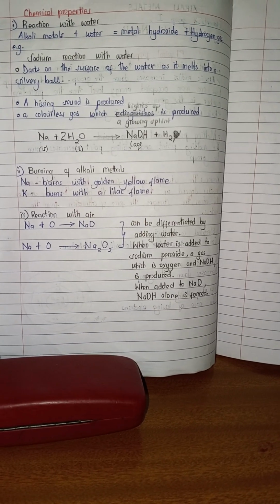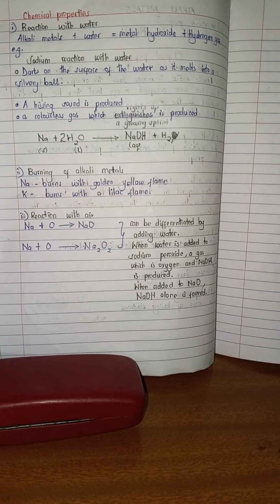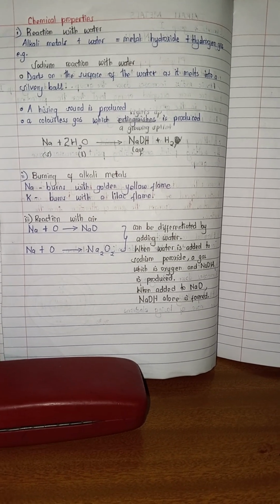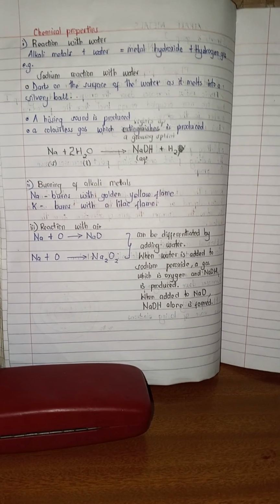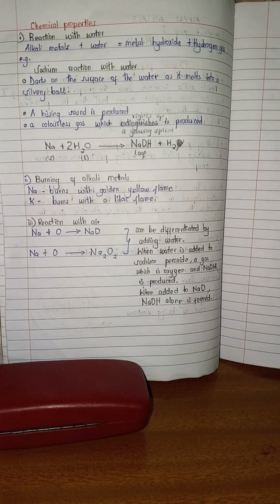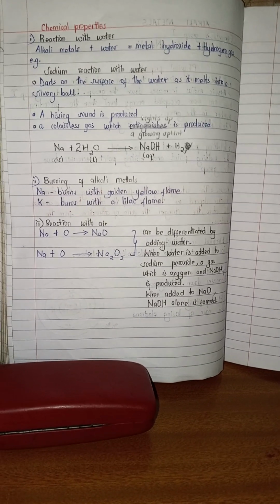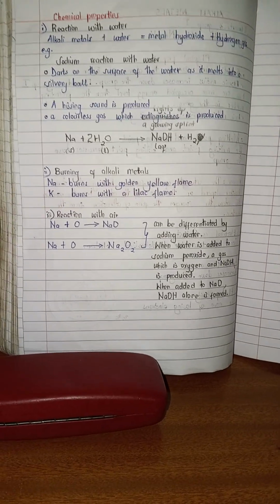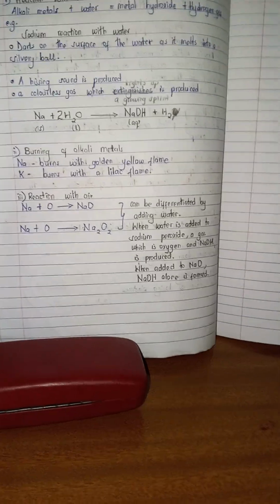Number 3 is reaction with air. Sodium reacts with oxygen to form sodium oxide. That is in a limited amount of oxygen. And number two, sodium reacts with oxygen to form sodium peroxide. That is in excess air. And kindly do not forget to write the symbols down there. I forgot to do that, sorry.